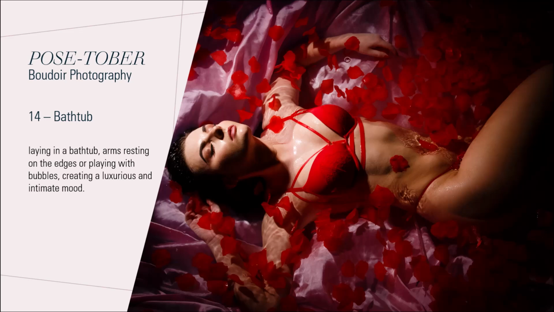Laying in the bathtub with arms resting on the edges or playing with bubbles, creating a luxurious or intimate mood. I've shot that more with brides than I have in boudoir photography, because most of the boudoir photography I do is in a studio environment. And guess what? I don't have a bathtub in our studio. So if you are a photographer who's shooting in and around a home, it's a great way to add in, and the bathtub bubbles, I get it fully.